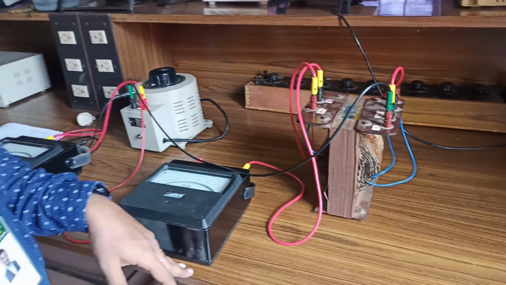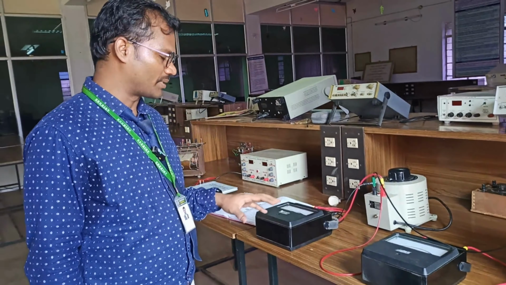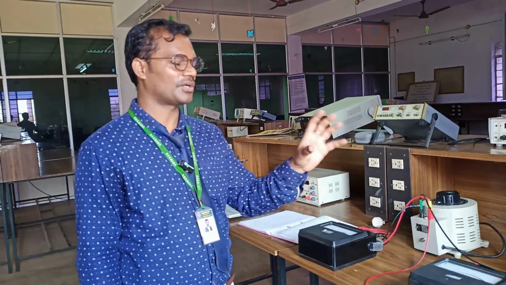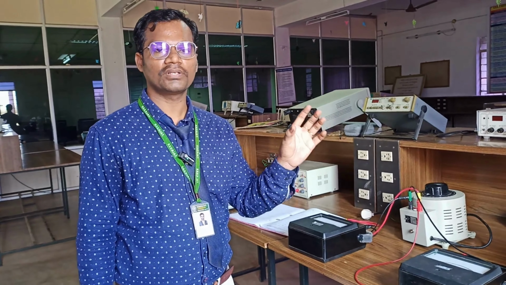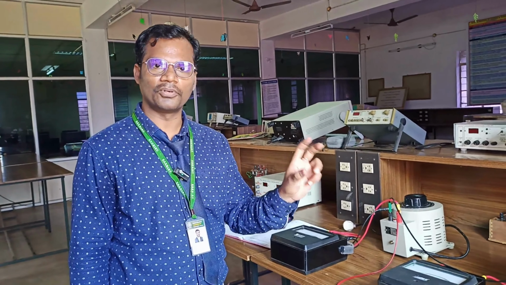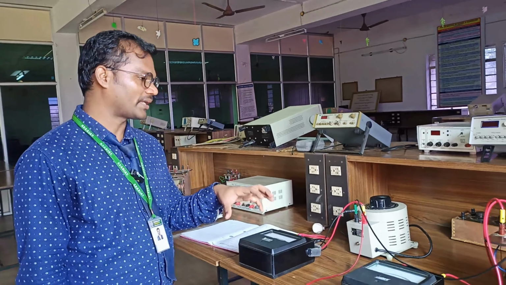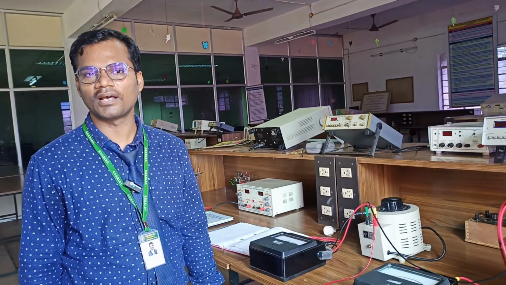So I hope you are able to understand. By this you will get complete knowledge of how to calculate the mutual inductance of a coupled coil, and how to calculate self inductance also. We will do another experiment.